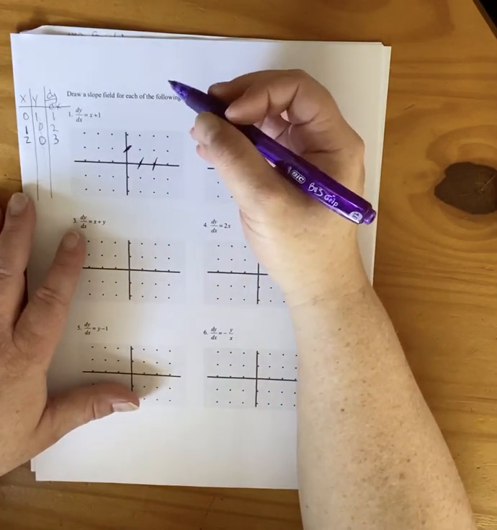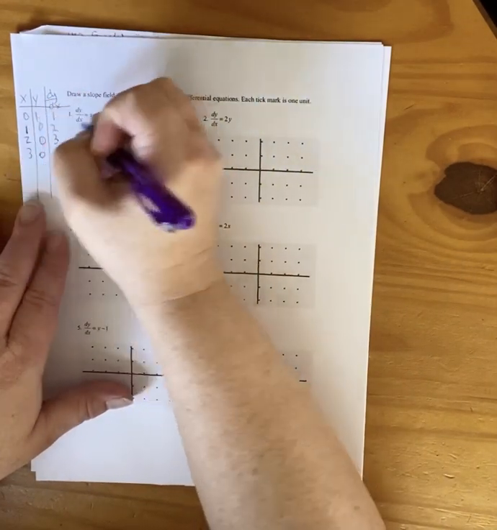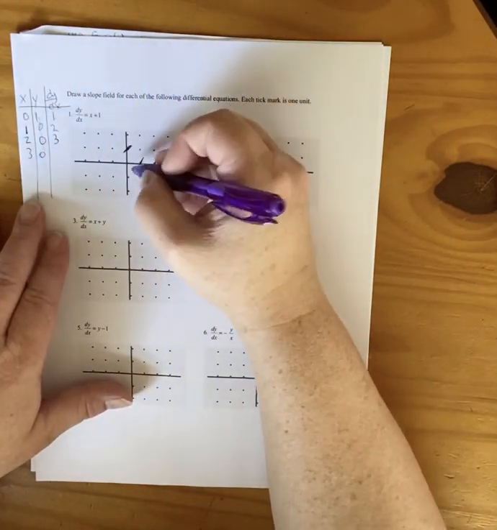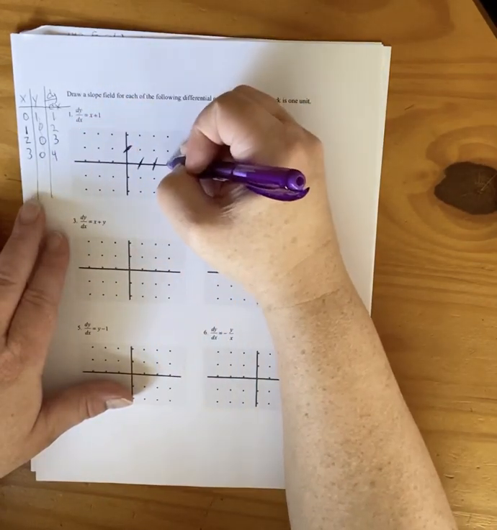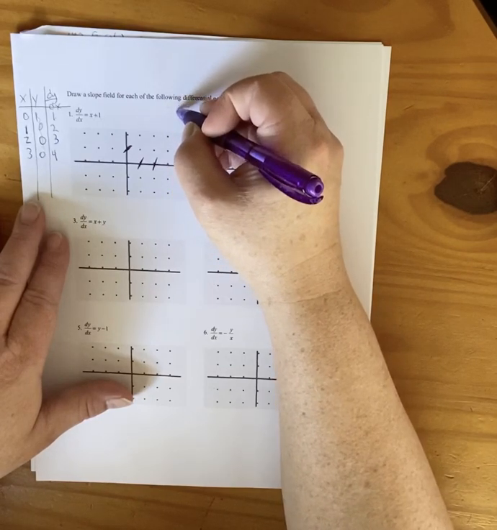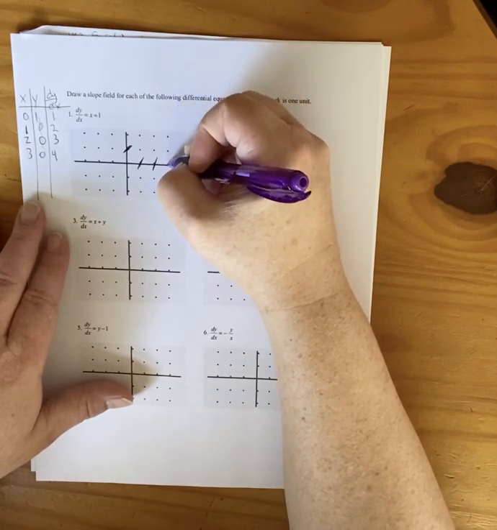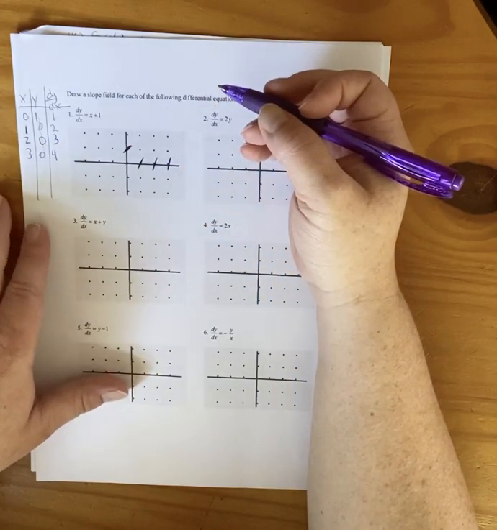Okay? So now I'm going to try 3, 0. If I plug in the point 3, 3 plus 1 is 4. So it's very steep. 1, 2, 3, 4 over 1. Very steep.